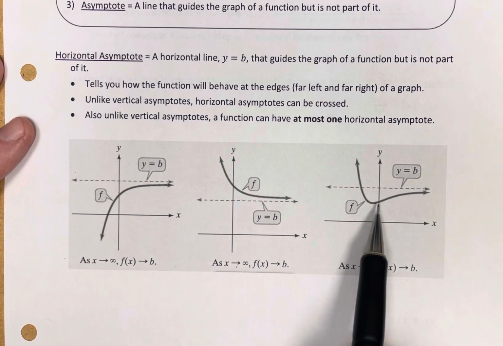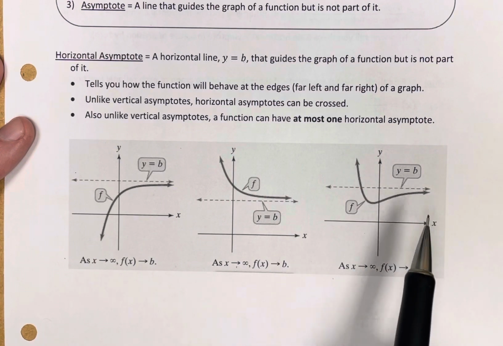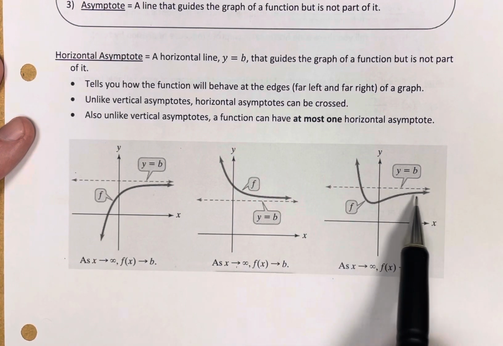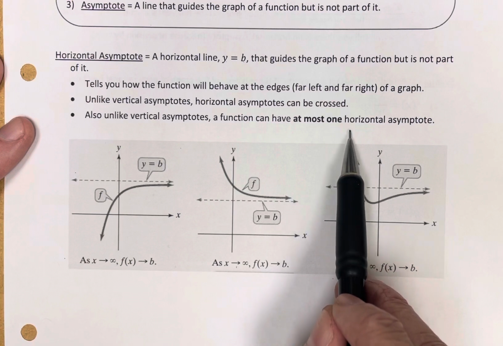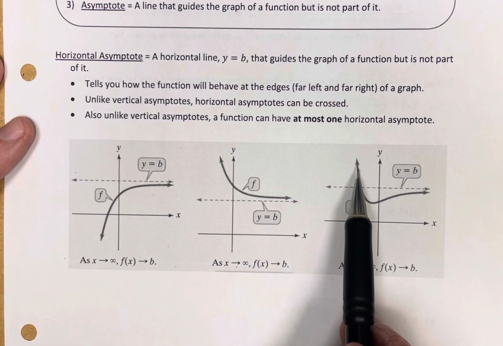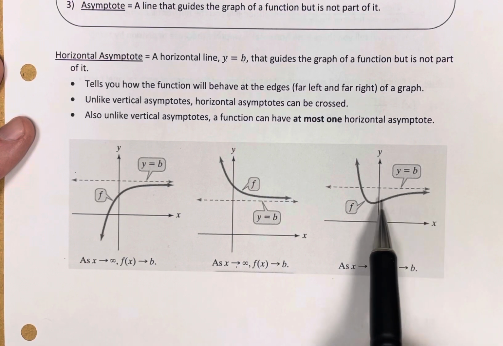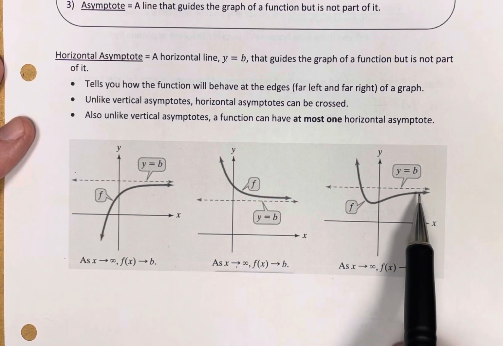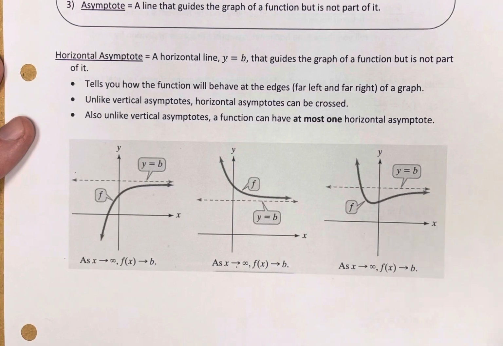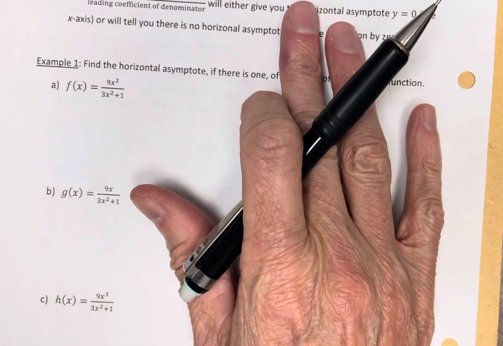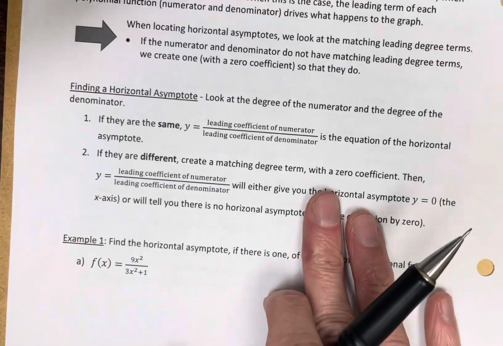And here's an example of the crossing of a horizontal asymptote. Again, as x is going to positive infinity, the graph comes down from above, crosses over this guiding line, and then it comes back up and begins to be shaped by this horizontal asymptote. All right, let's take a look at how this works and do a couple of examples.